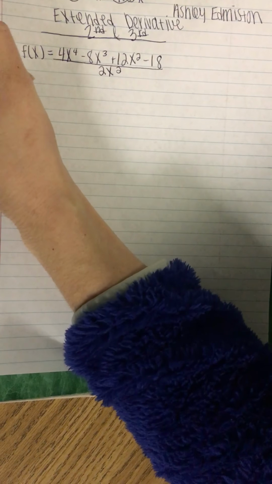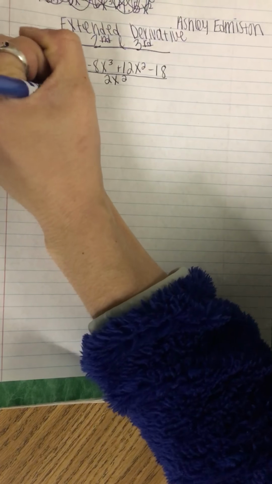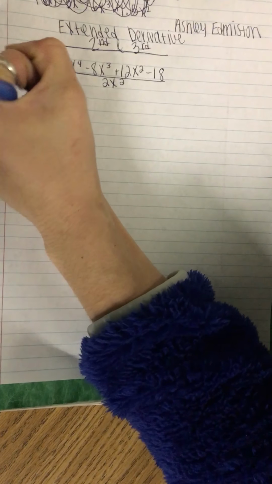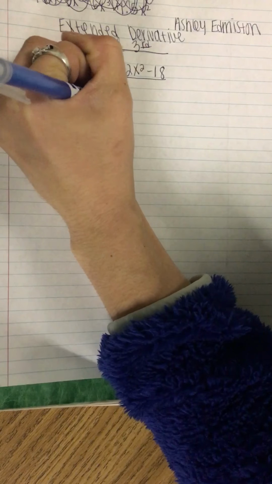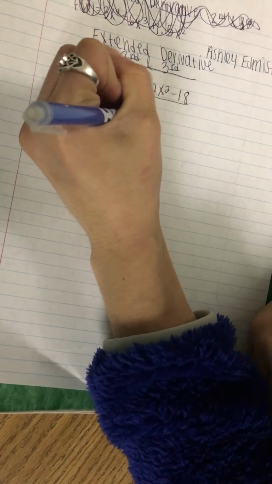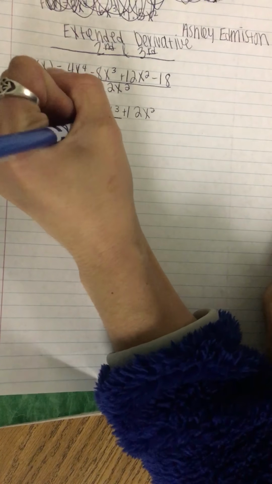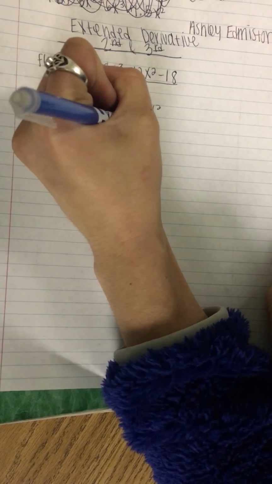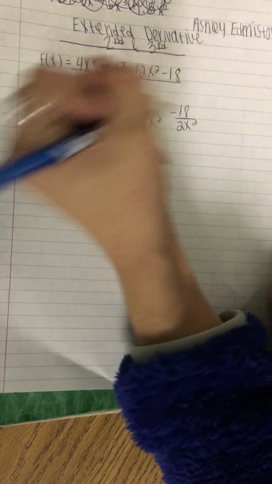This is not a derivative, it's still f of x. And then you do 4x to the fourth over 2x squared, minus 8x to the third plus 12x squared, and you put both of those over 2x squared, minus 18 over 2x squared.